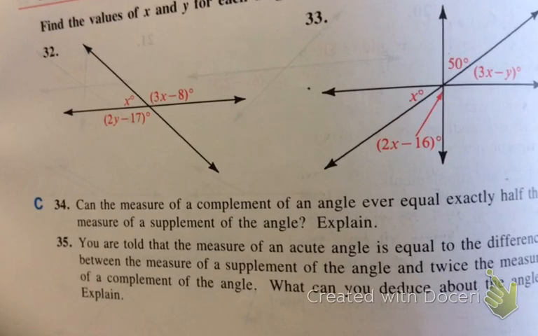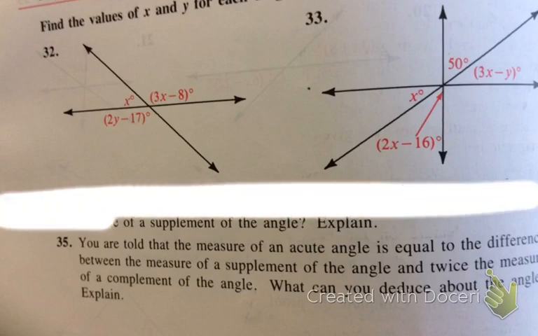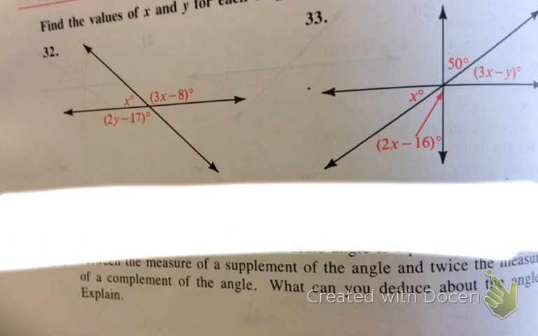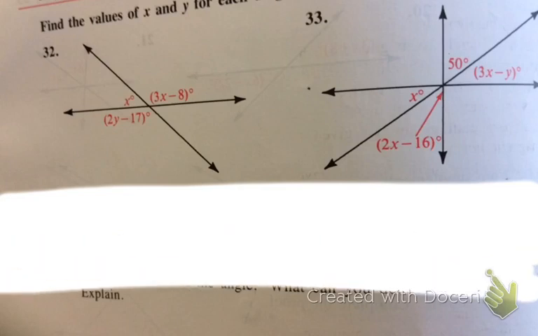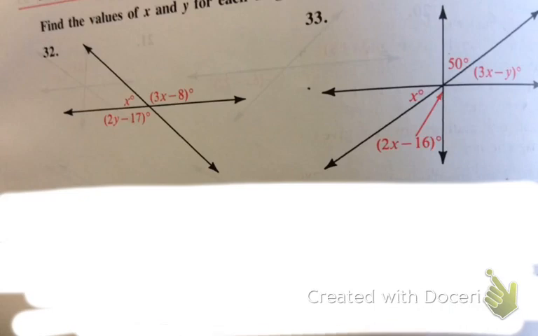All right, these kind of take a little ingenuity, because you'll notice you can set 3x minus 8 equal to 2y minus 17, right? You might have tried that, because they're vertical angles.